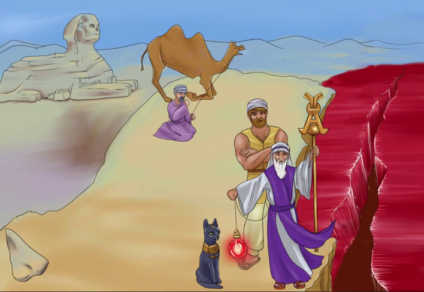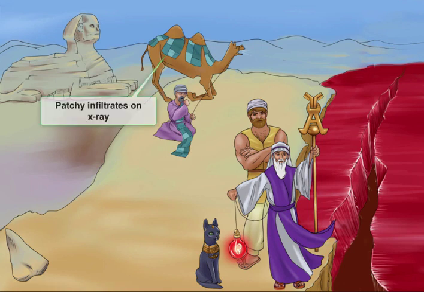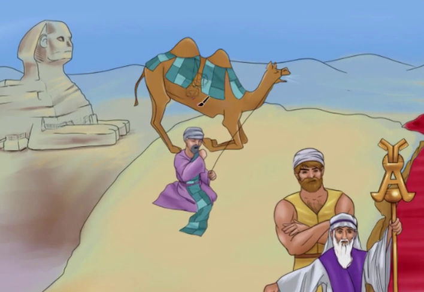Staph aureus causes pneumonia, and the x-ray is said to look like there's patchy infiltrate. So we'll draw this patchwork quilt on the camel and on the coughing man to remind you of these patchy infiltrates. More importantly, you should remember these icosahedron-shaped lamps hanging off of the camel.